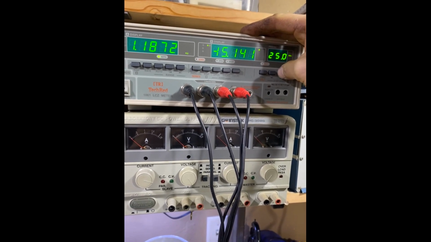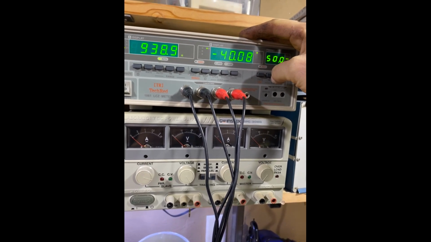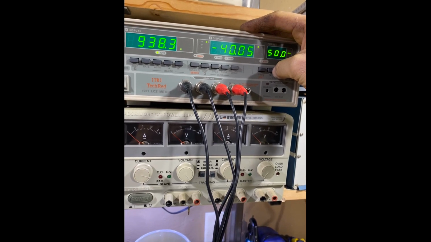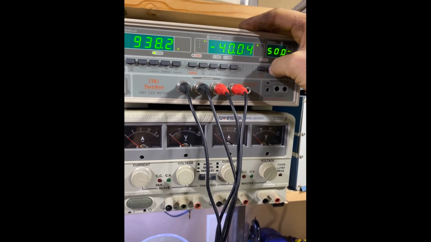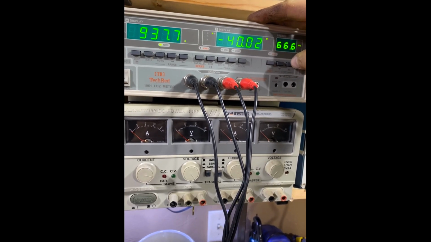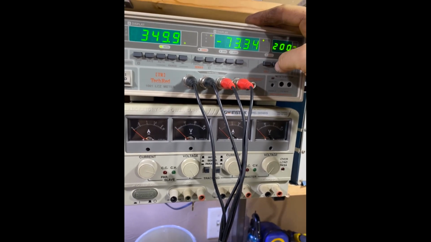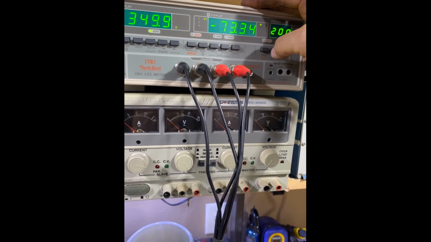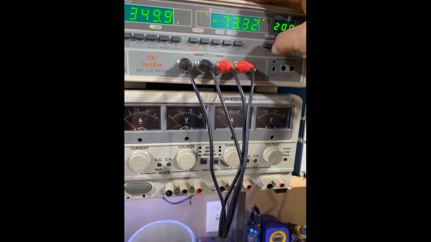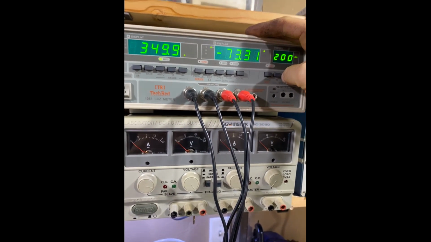I'm going to go up to 50 kilohertz, and we're at negative 40 degrees. Almost half of the power now is being stored reactively rather than being passed resistively. If I bring it all the way up to 200 kilohertz, we're at negative 73. To be at negative 90 would mean that all the energy is going into the reactive part of the cell, meaning capacitance.